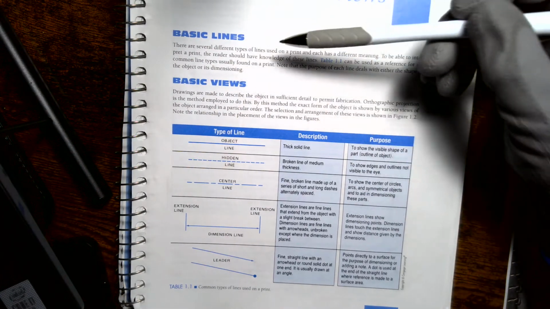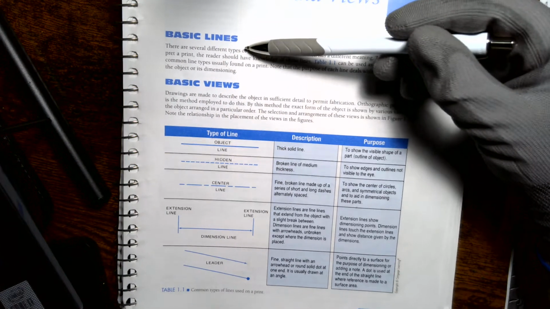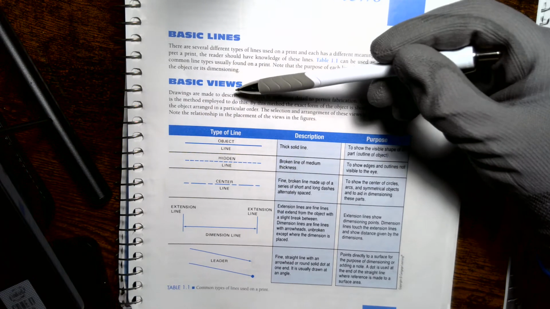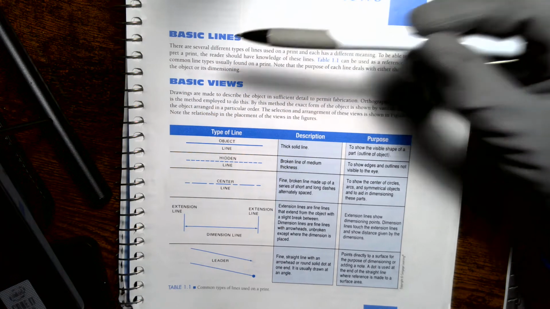So basic lines here. We're going to start with this, and then we're going to go to basic views. But basic lines is going to be our Unit 1 Review A. Basic views is going to be Unit 1 Review B. So we got two separate papers here. We're going to start with basic lines.